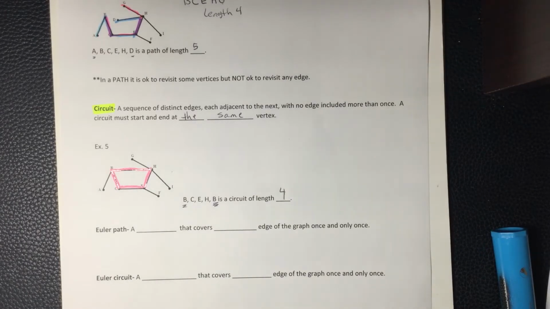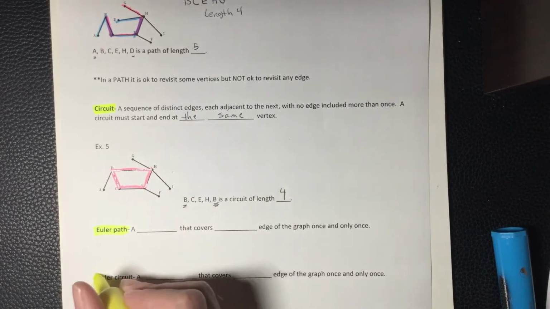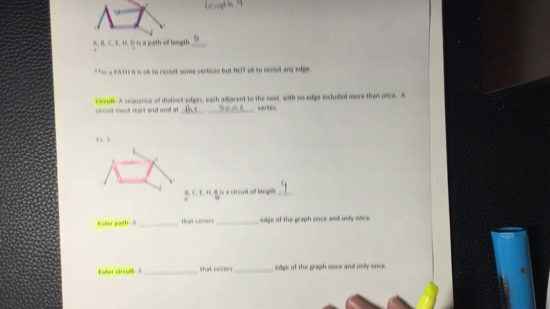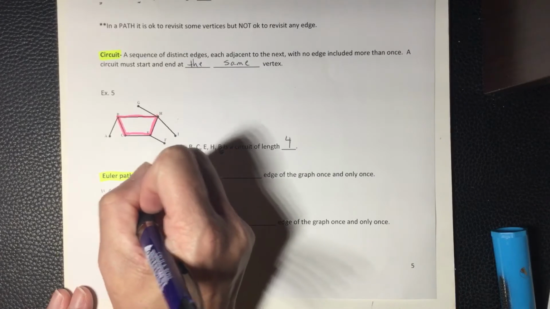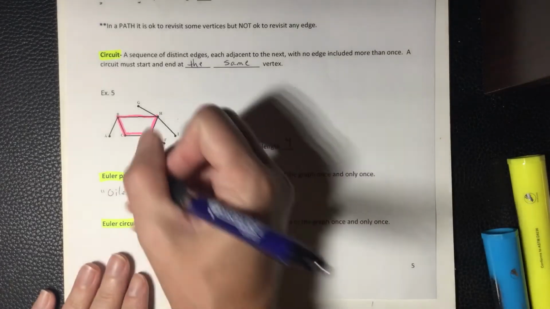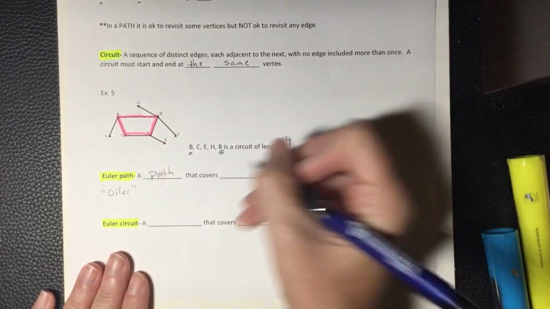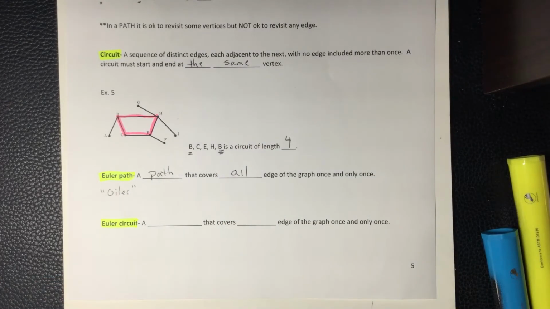Now we have 2 specific types of paths and circuits that we're going to be working with, and these are named after the mathematician that came up with graph theory, and his name is pronounced Euler, which is not what it looks like. It looks like Euler, but it's actually Euler. And so an Euler path is going to be a path that covers all edges of the graph once and only once. So the paths we did up on example 4, there were some edges that we didn't get to. So it was a path, but it wasn't an Euler path. So an Euler path has to travel down every edge or every street, if we think about it that way.